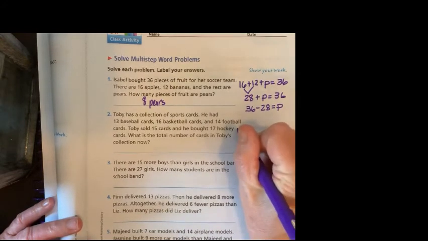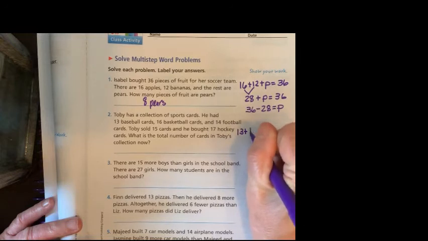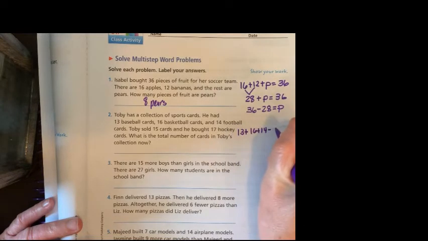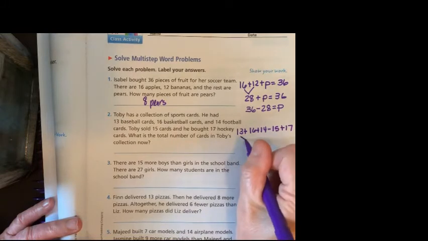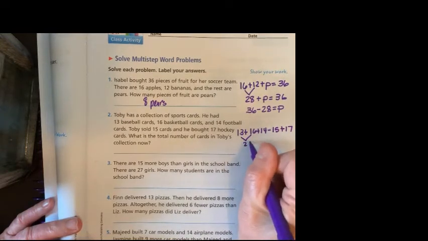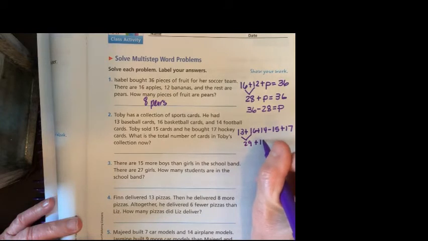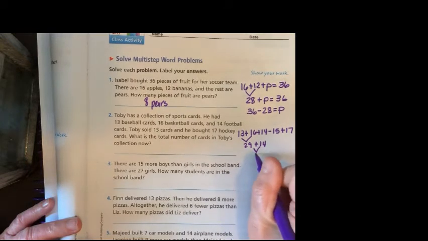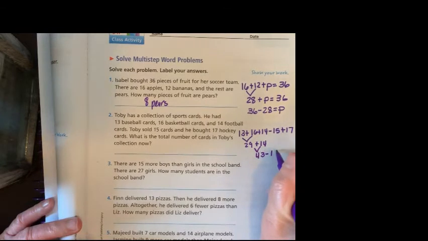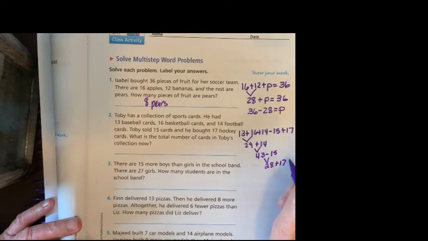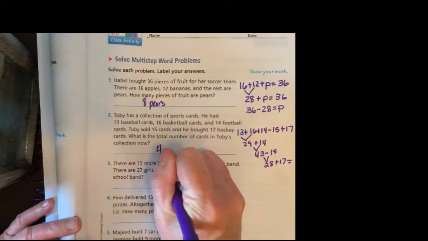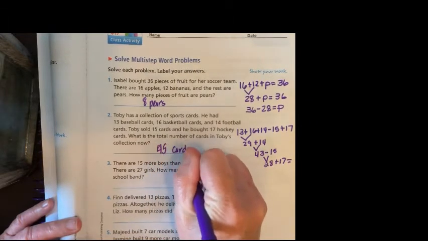Okay, so I'm going to do 13 plus, first I'm going to write it out, 16 plus 14. Then he sells something, that means he takes it away, minus 15. And then he gets to buy 17 hockey cards. Then I'm going to just do 2 at a time. 29 plus 14, 43, then he sells 15. I'm back down to 28 plus 17, he sells 15 cards and now he buys 17 hockey ones. His collection now has 45 sports cards.